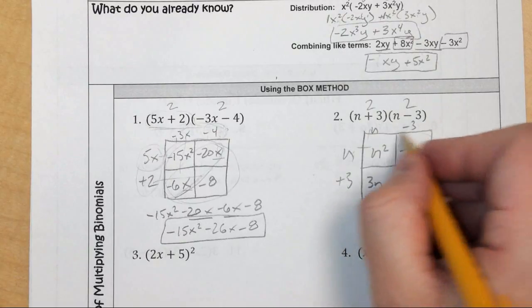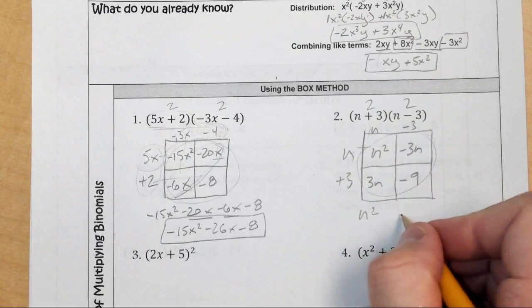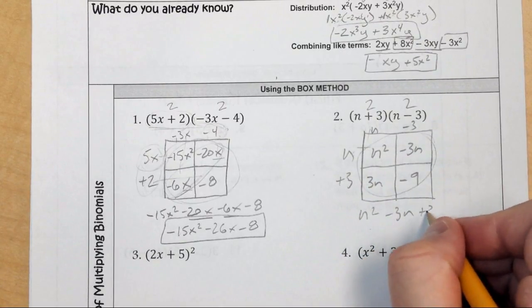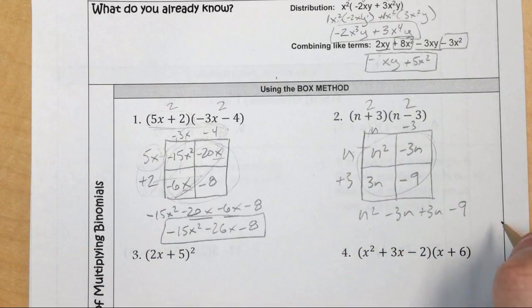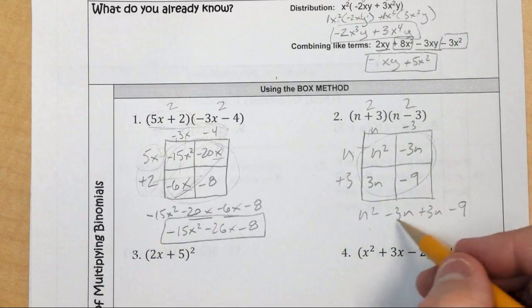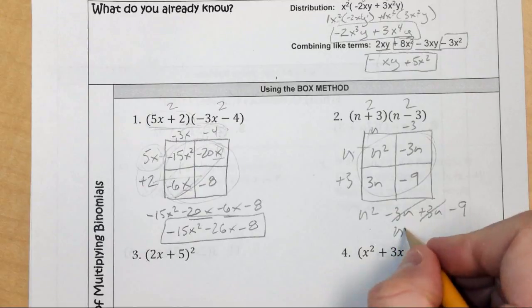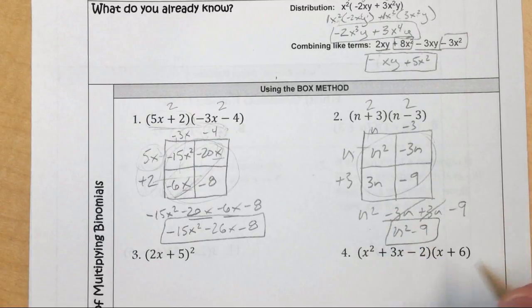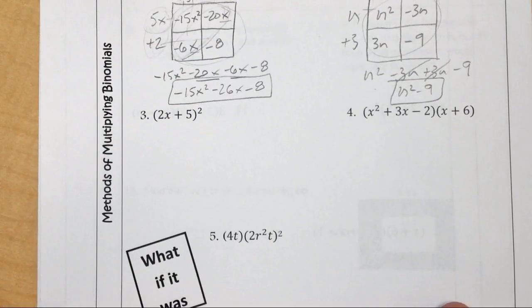And then I'm going to write all these terms down in one line here. And then I just combine like terms. And notice how these like terms here actually cancel each other out. So you end up with n squared minus 9. So let's do a couple more examples here. Let's look at number 3.